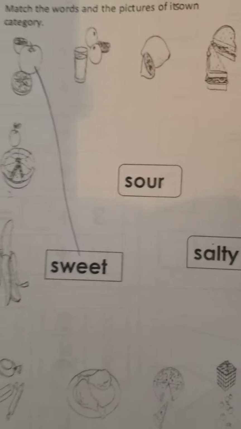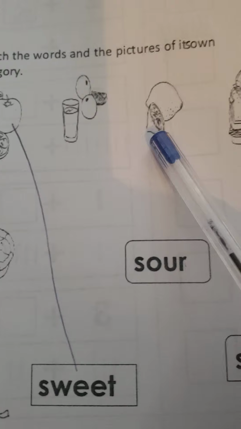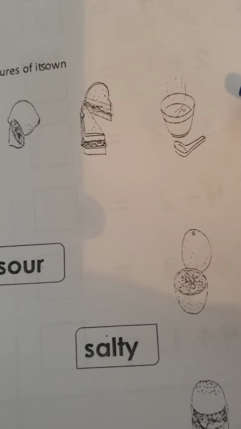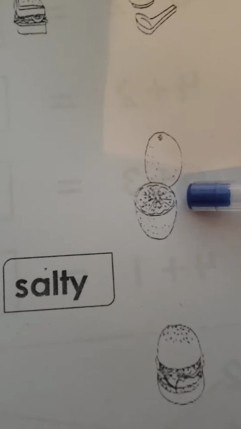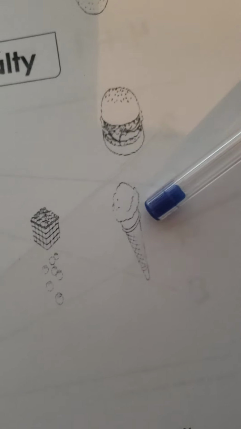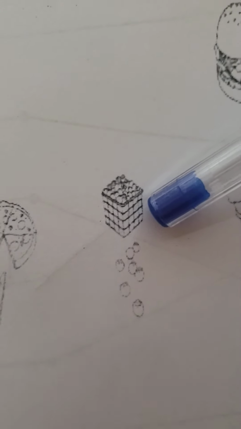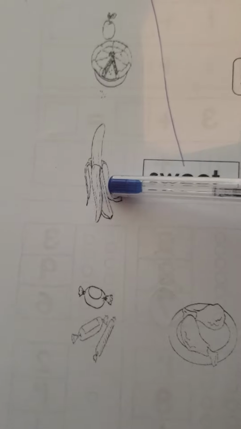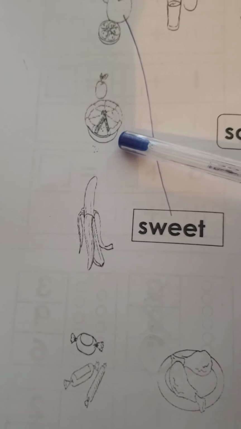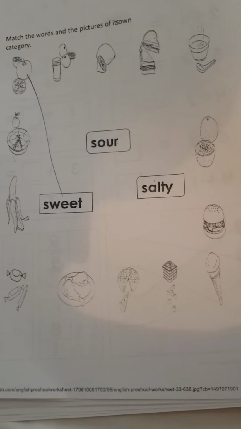You're going to connect it to the word that goes with it. Is it sweet, sour, or salty? This is lemon, sandwich. This is some tea. This is orange. This is hamburger. This is ice cream. This looks like, I think, chocolate or something. This is pizza. This is some chicken. This is candy. This is banana. And this is apple pie. Now all you need to do is to connect it to the words that match the taste.